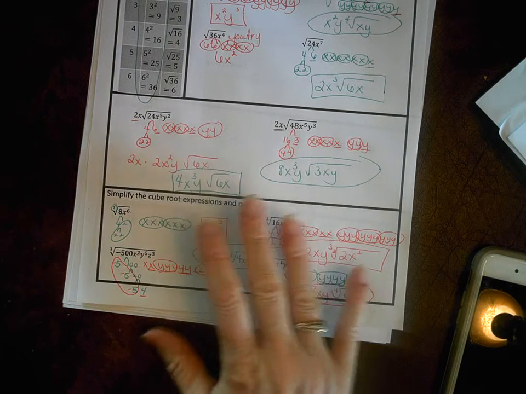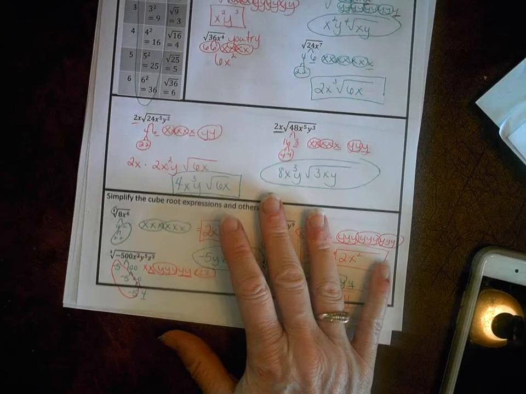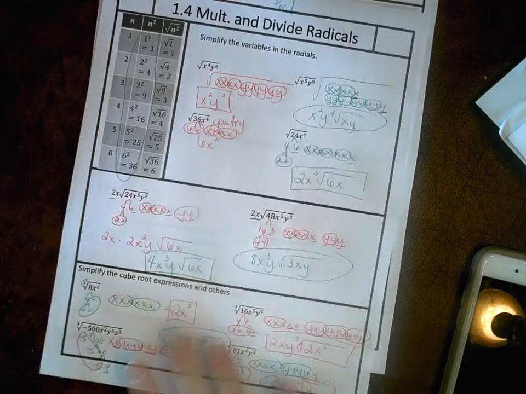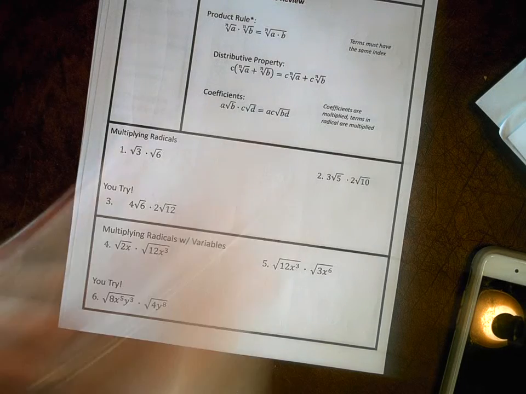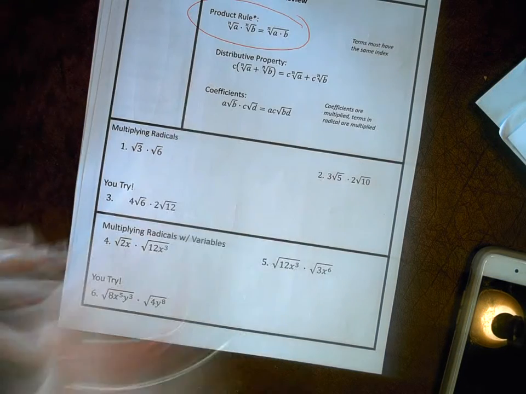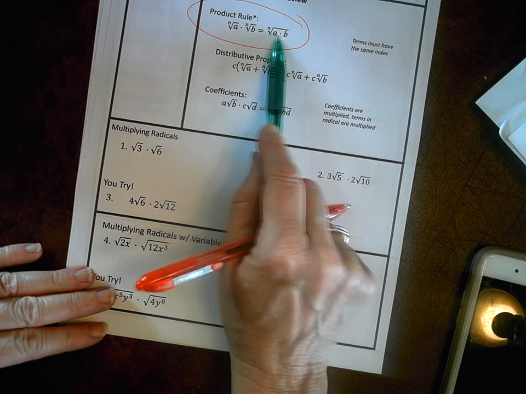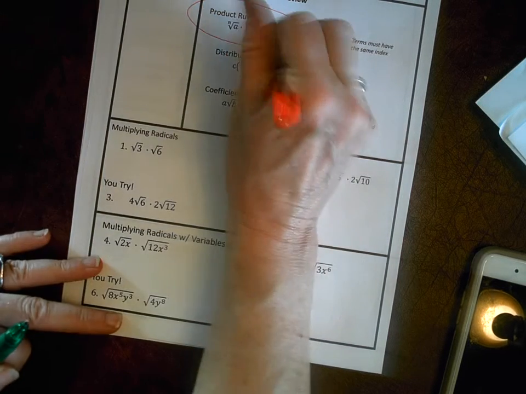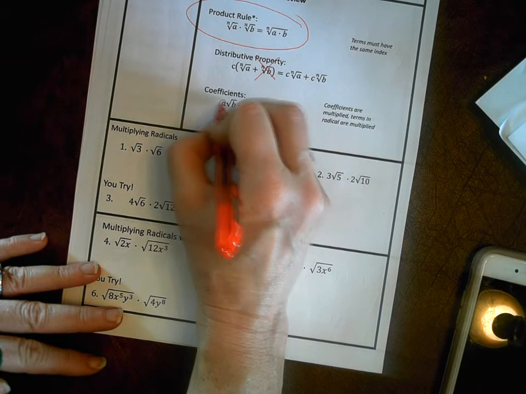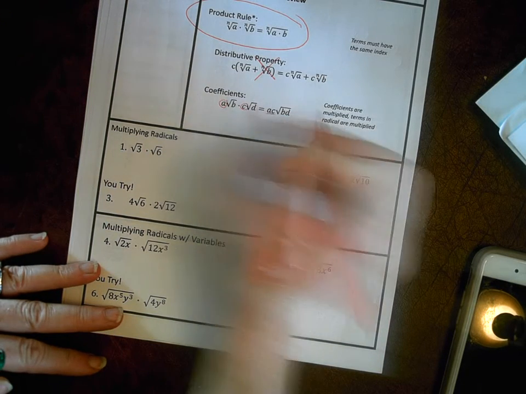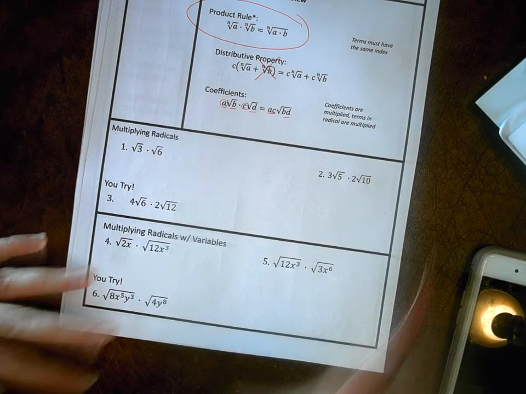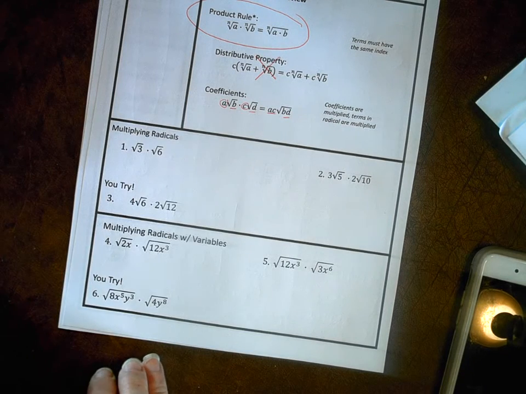Okay, so now we're going to talk about multiplying. So I'm going to go to the next page. And so this is the important part from today. Anytime you're multiplying two radicals, you can write them inside together. I'm not going to really worry about this too much. But if you have a coefficient, outside numbers can multiply by outside numbers and inside numbers can multiply by inside numbers. And then you're going to simplify.